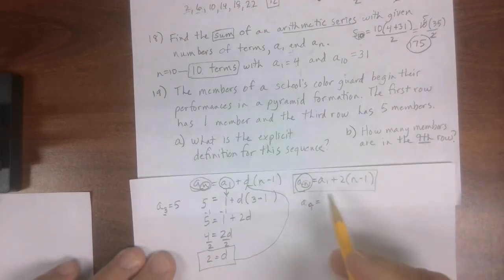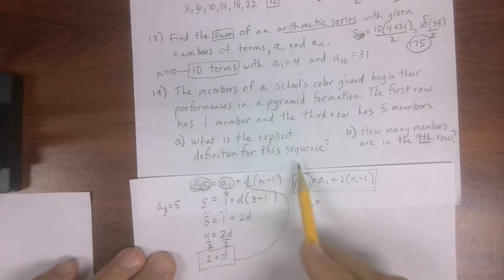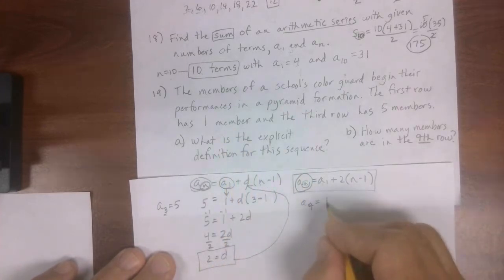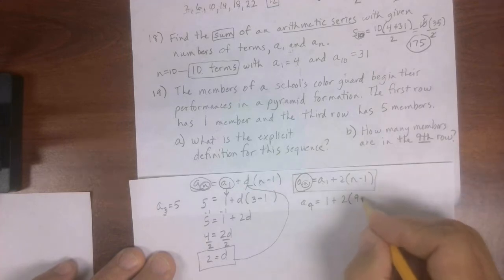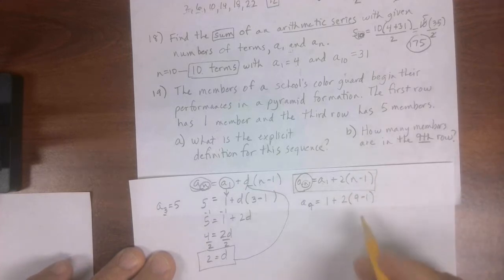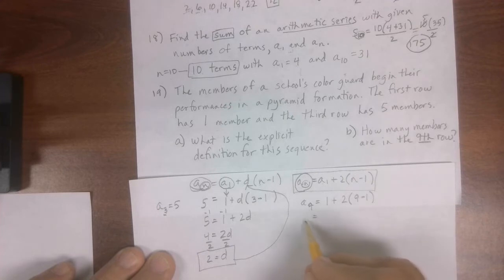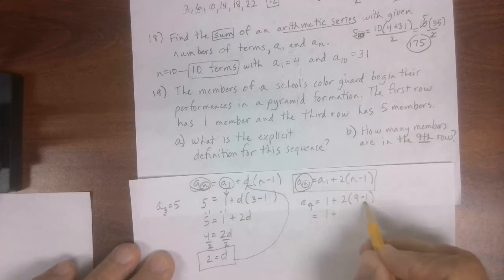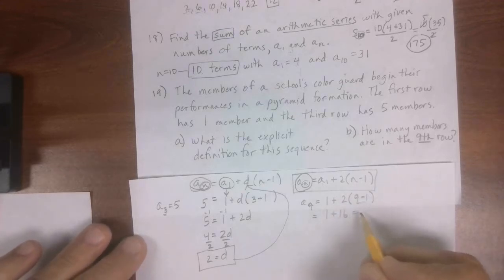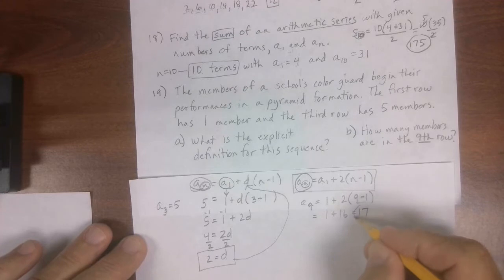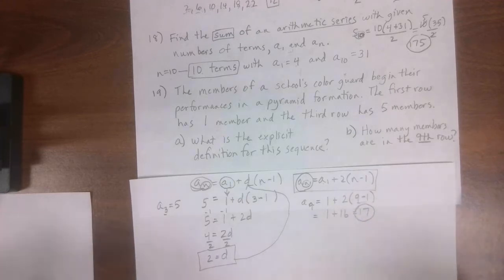So we know there's one member in the front row, and we're concerned about the 9th row. So we do the math. 1 plus 2 times 8, which is 16, and that would be a total of 17. So the 9th row would have 17 members in it.